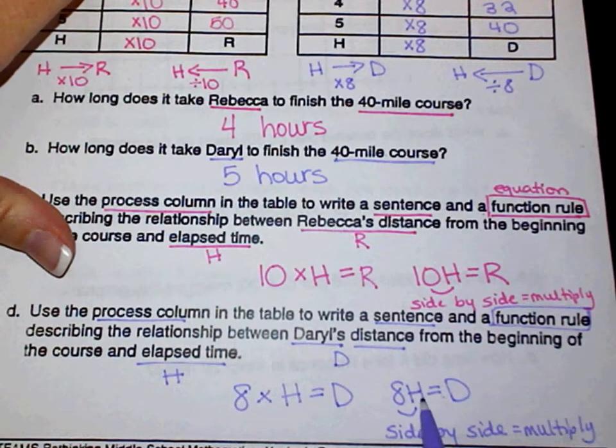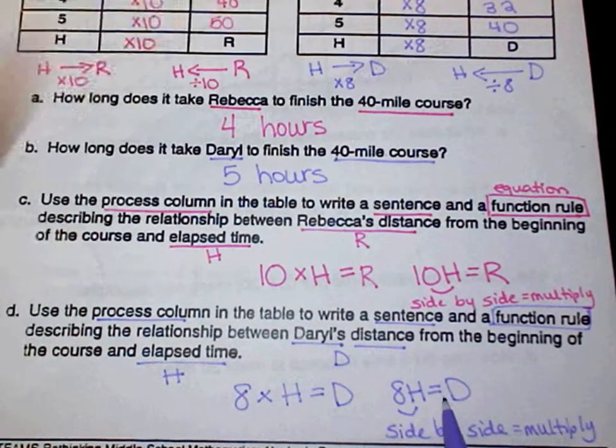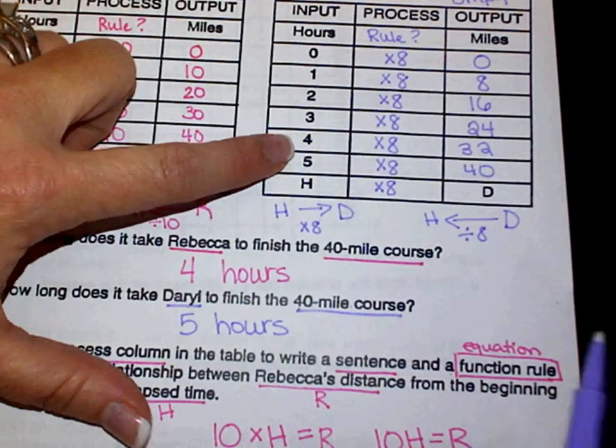What if I wanted to show how far he was in 5 hours? We replace the hours with a 5. 8 times 5 is 40. 5 times 8 is 40, and it matches. So you can always try your equation to make sure it makes sense by adding numbers. And I just pulled the numbers off of the table. Okay, second page.